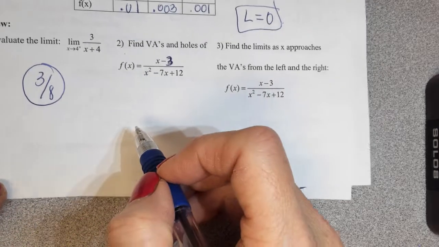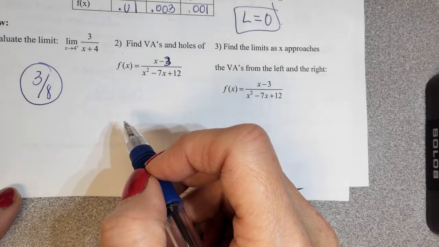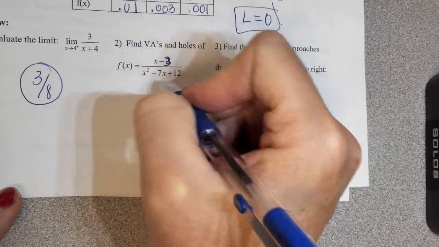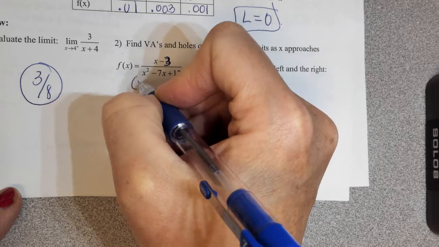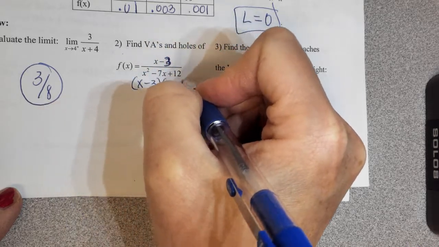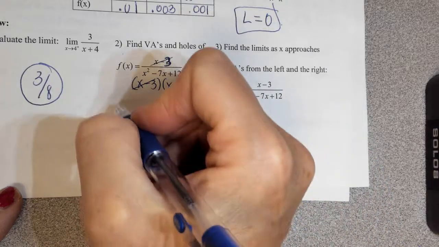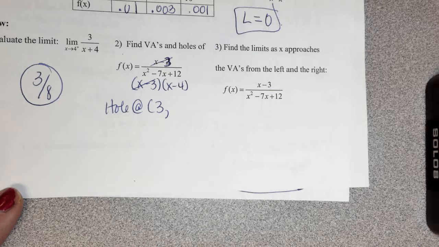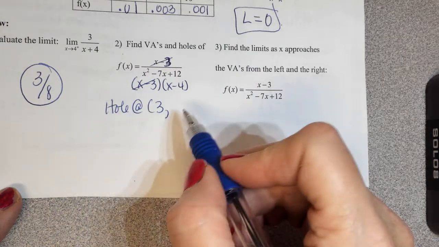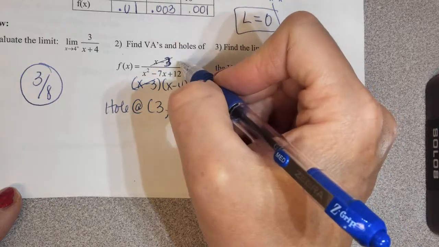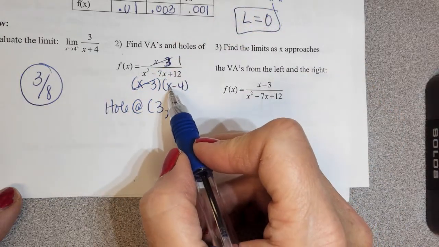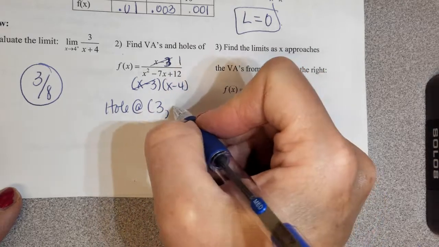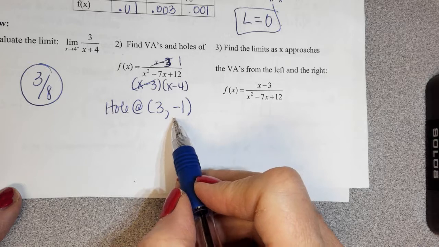All right, what about number 2? Who has number 2? Faith, what do you have? Hole at x equals 3 and the vertical asymptote at x equals 4. Good. So on this one, you should have factored the denominator. These two cancel, so we are going to have a hole at 3. Now, guys, I want you to be able to find out exactly where that hole exists. So when you get that 3, you should plug it into what's left over. So if we plug 3 into what's left over, 3 minus 4 is negative 1. 1 divided by negative 1 is negative 1. So right there is where the hole is.